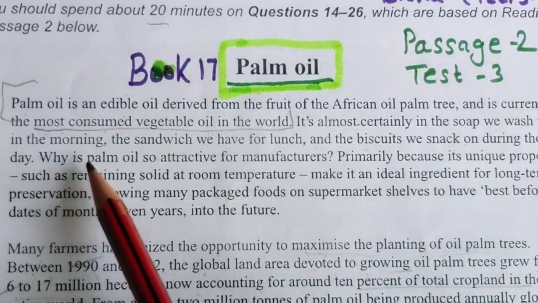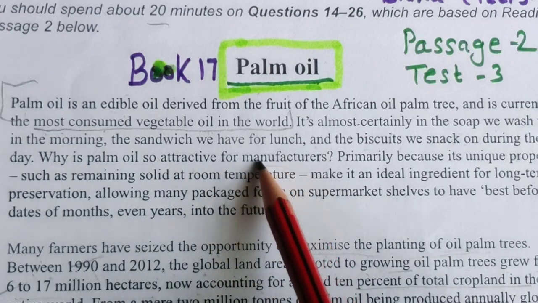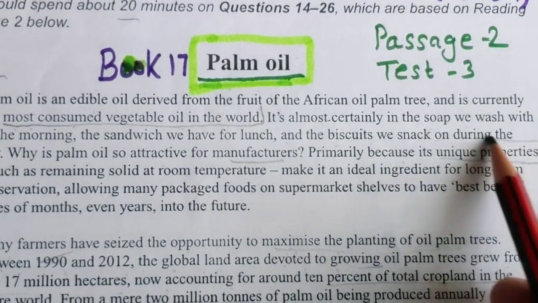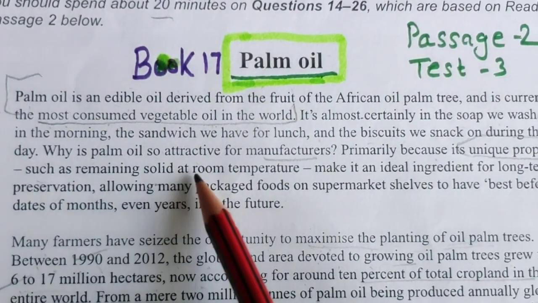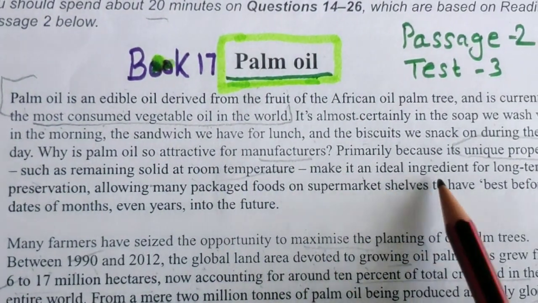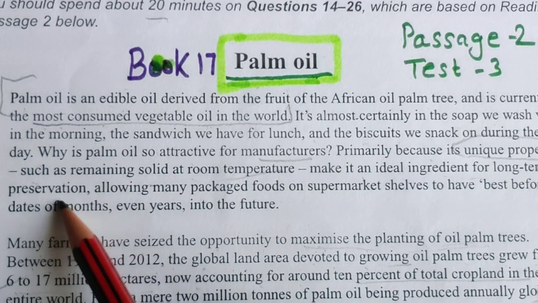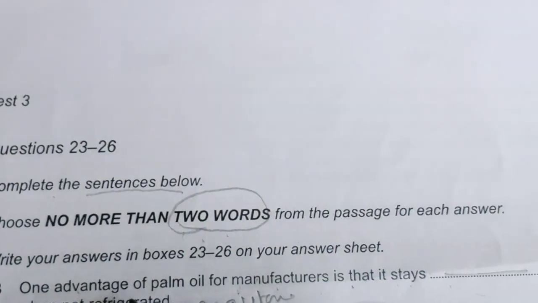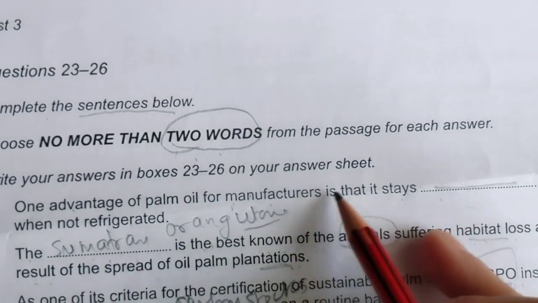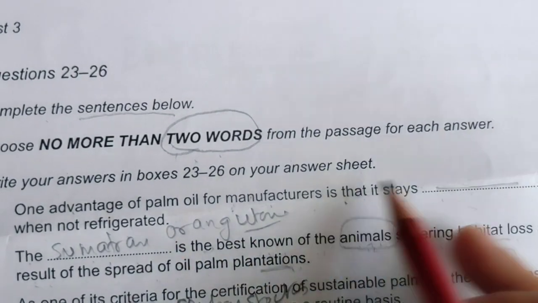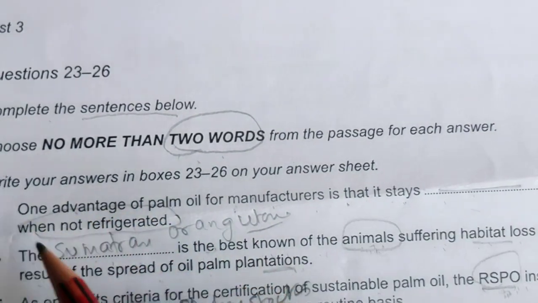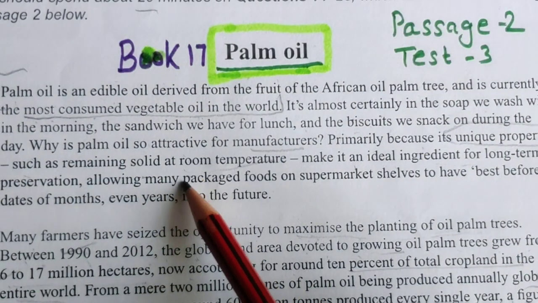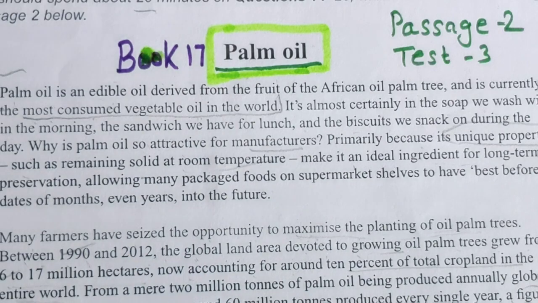Okay, why is palm oil so attractive for manufacturers? Primarily its unique properties, such as remaining solid at room temperature, make it an ideal ingredient for long-term preservation. It means when at room temperature. So what are we going to write?